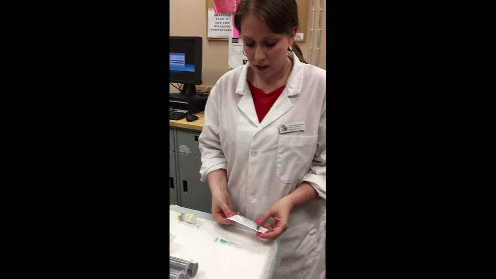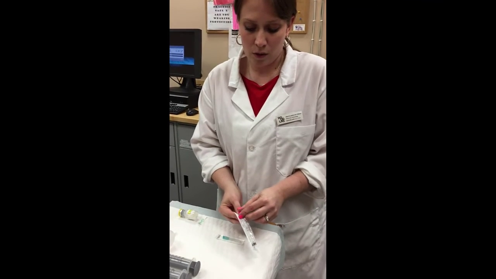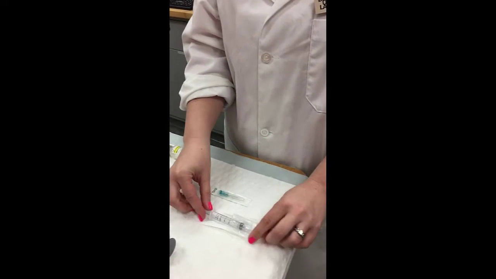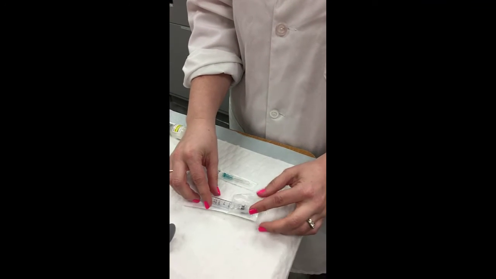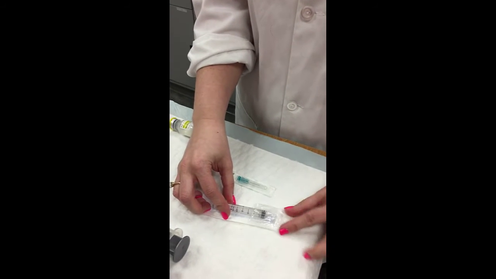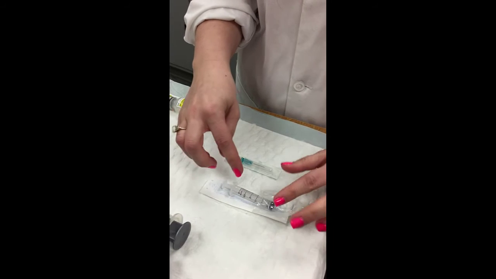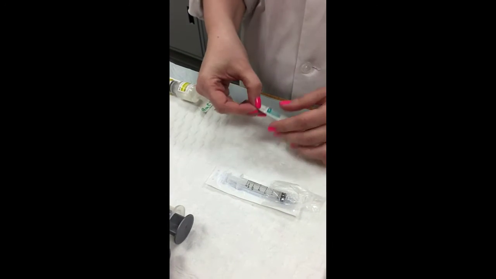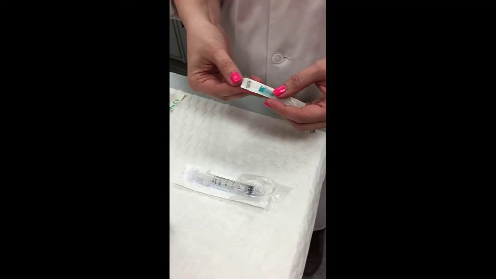So what you're going to do is you will open up your syringe package. Note that I've kept the sterile end of the syringe still in the package until I'm ready to use it. I can touch this end of it, so the working end stays sterile.